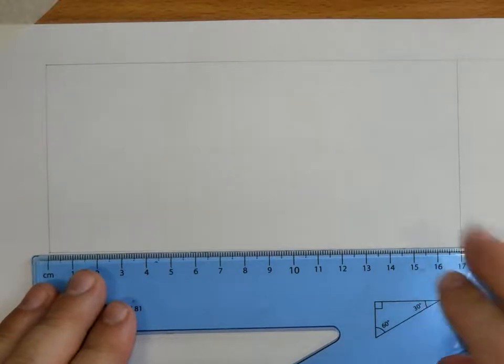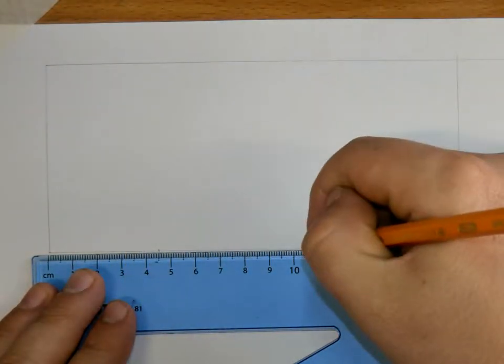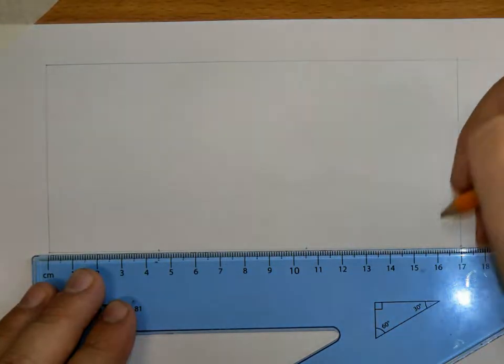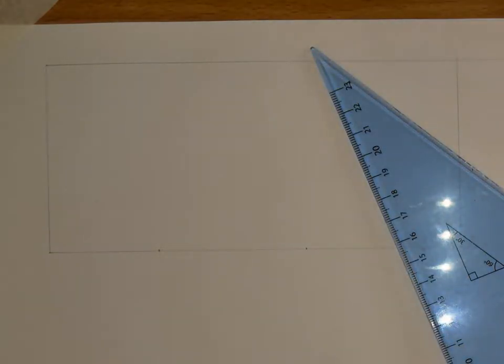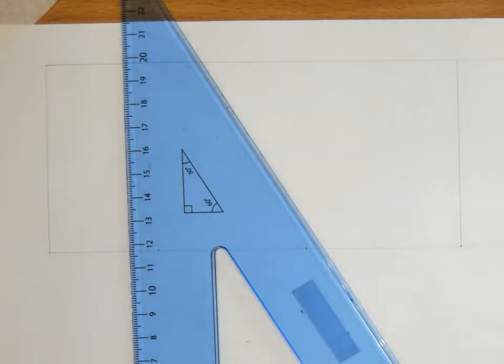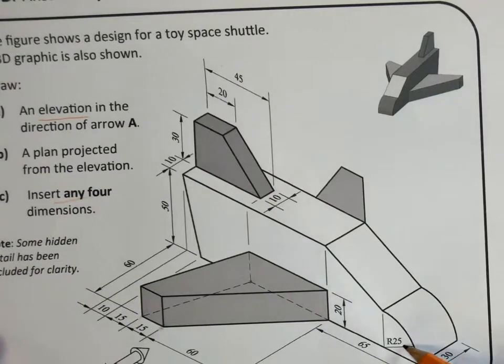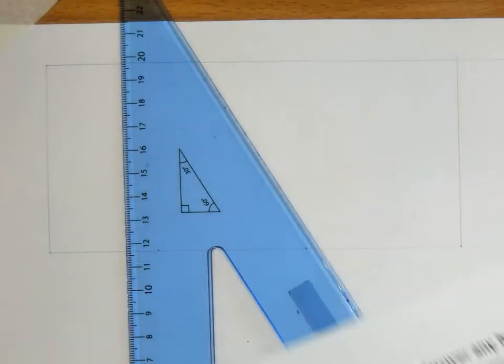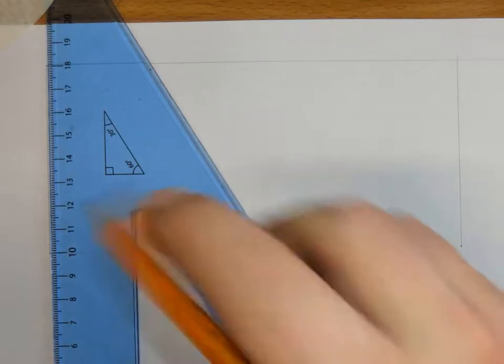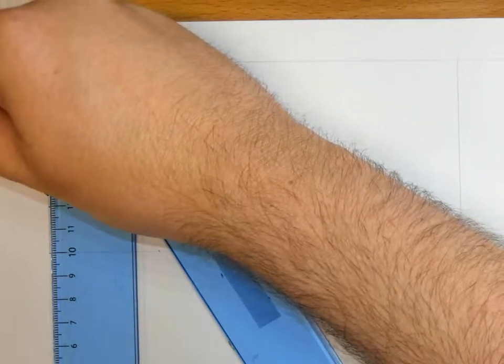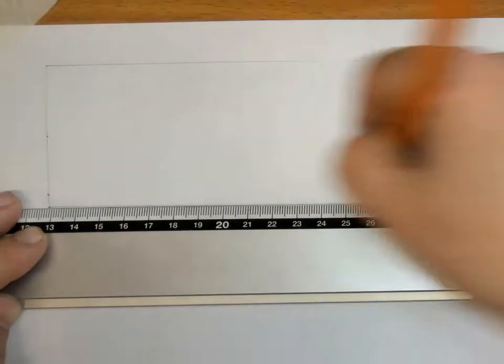Now we're going to mark 45, then 60, and then there's 65 here to go. Then I'm going to mark the heights of 20, 25, and 50, and I'm going to draw light lines across.